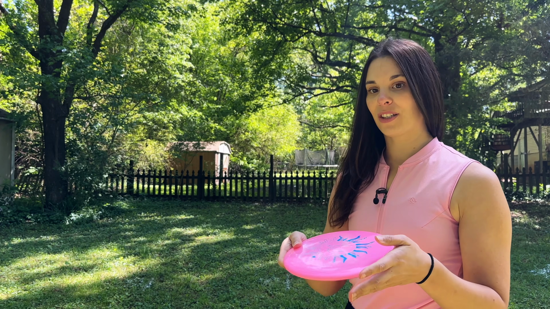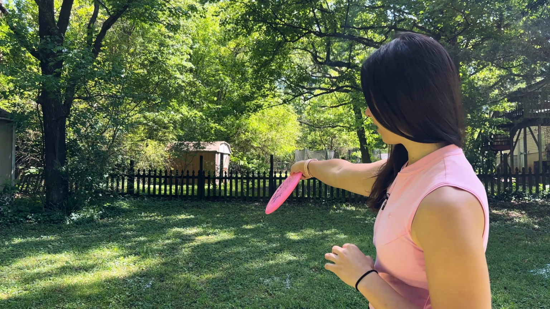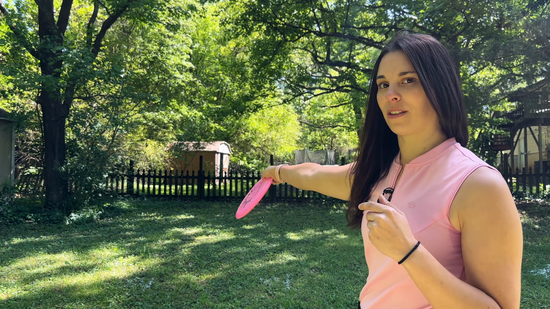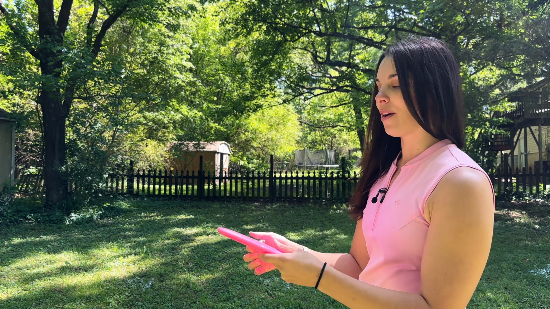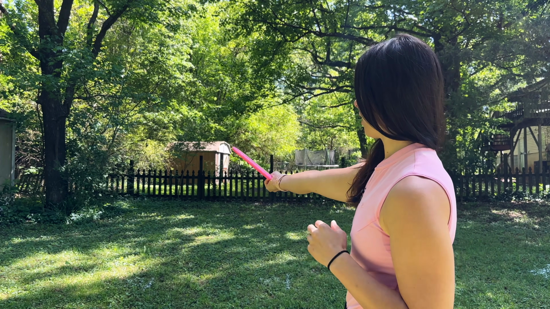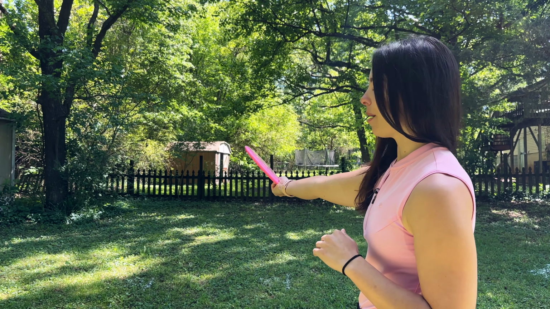Now that you have a better understanding of what understable and overstable are, let's talk about the differences between hyzer and anhyzer. Hyzer is when you release the disc on an angle like this and the top of the disc is facing away from you. Anhyzer is when you release it on an angle like this and the top of the disc is facing towards you. Once you figure out how to release with hyzer and anhyzer, you're going to see a big difference in your game, and overall you're going to be a more versatile player.